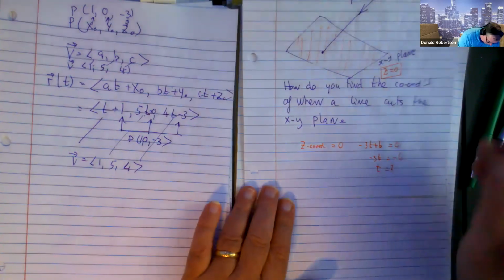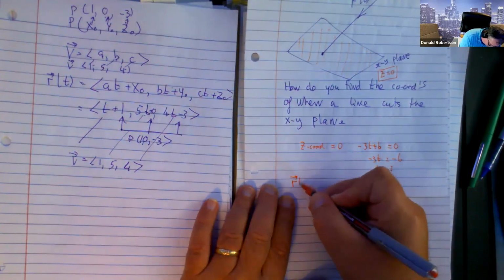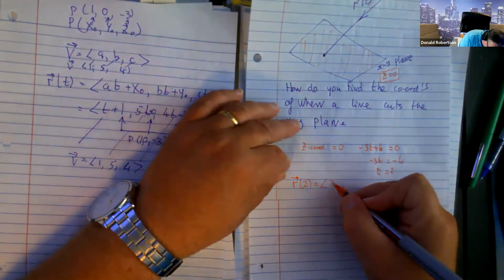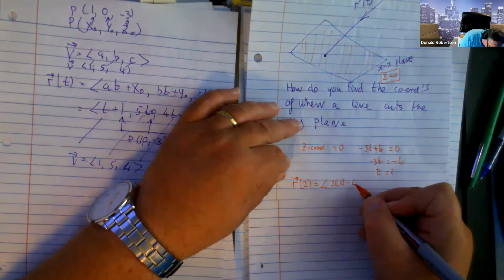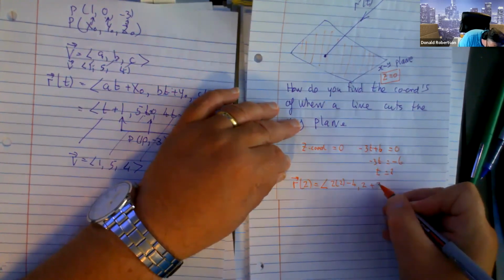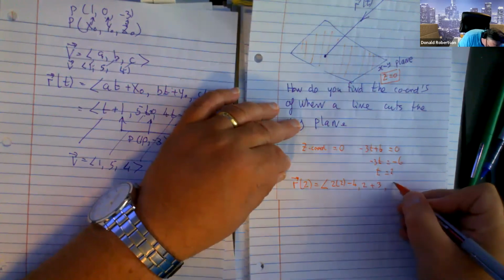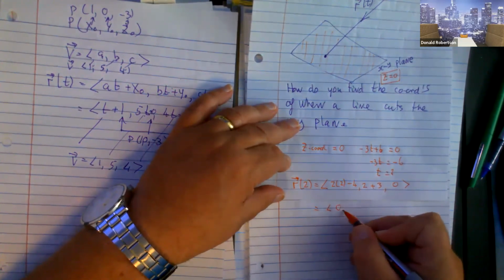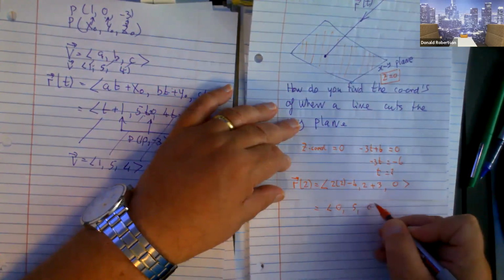So let's see what that would be. The space curve for this straight line is 2t take away 4. So 2 lots of 2 take away 4. t plus 3 is 2 plus 3. And we know what this one is, 0, so I won't even bother calculating it. And I get the answer 0, 5, 0.